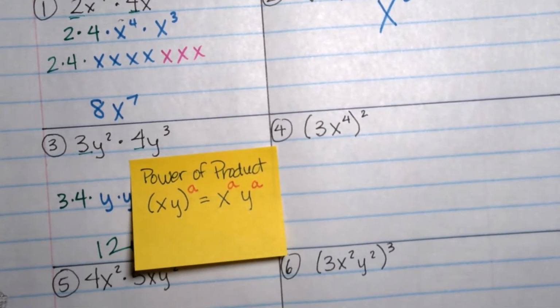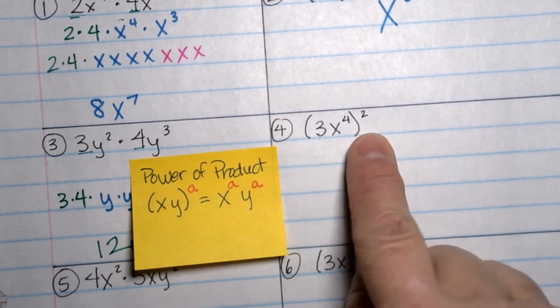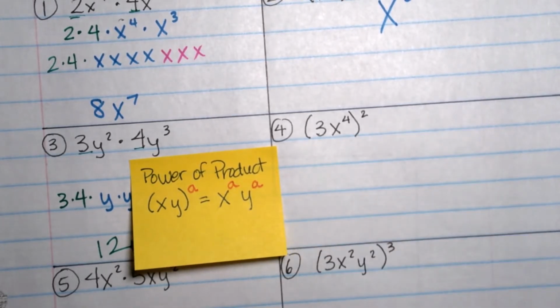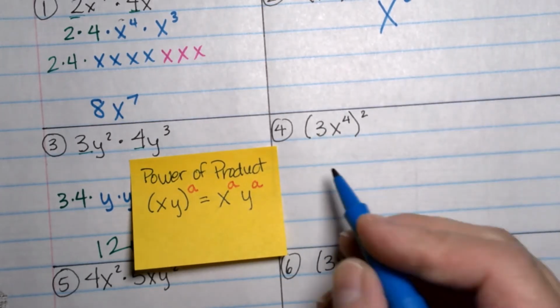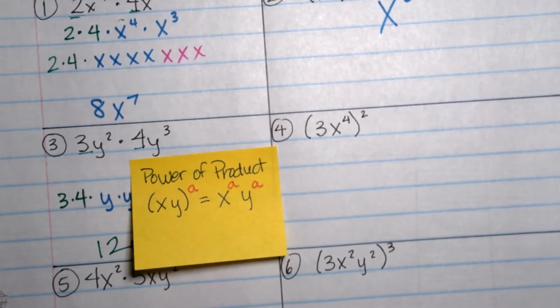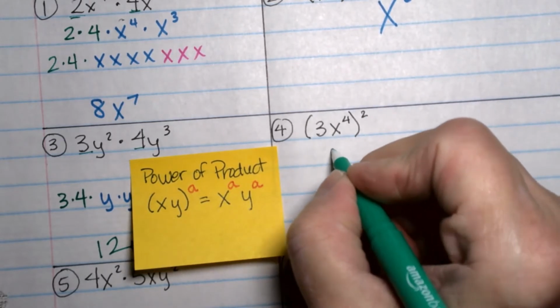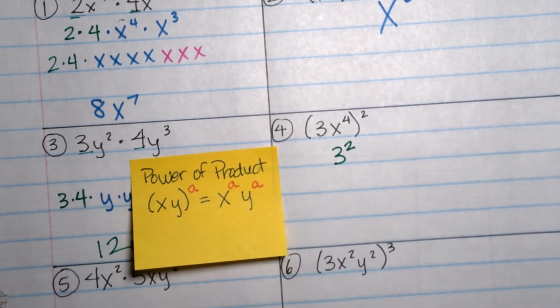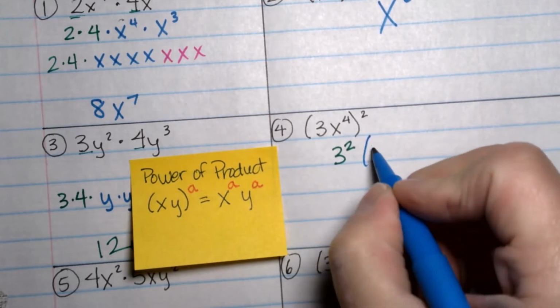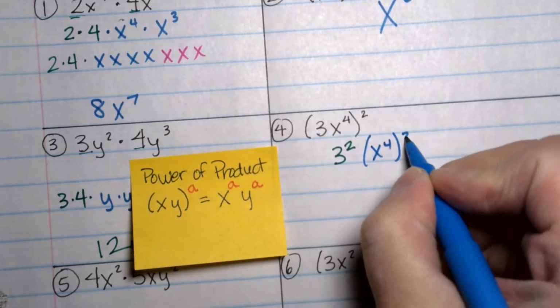That is the rule. So here, when we do it using the shortcut, it's the same thing as far as I'm going to raise everything to that exponent. So writing it out, the 3 gets squared too. And a lot of people forget that part. So the 3 is going to get squared, and the x to the 4th is also going to get squared.